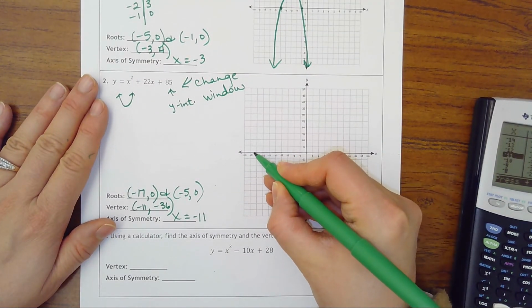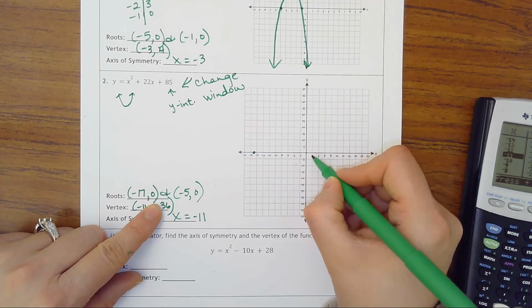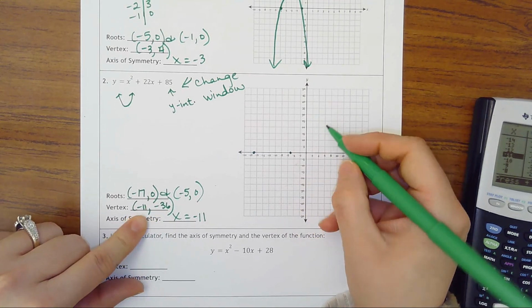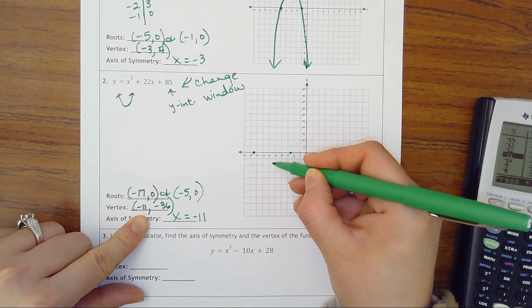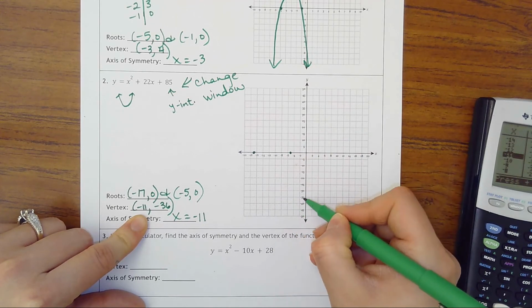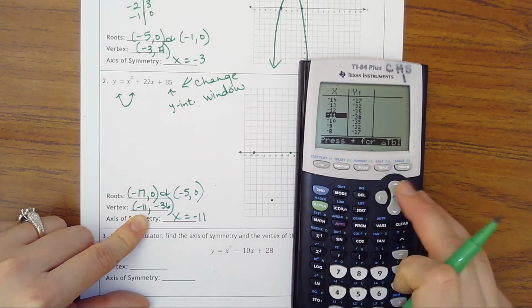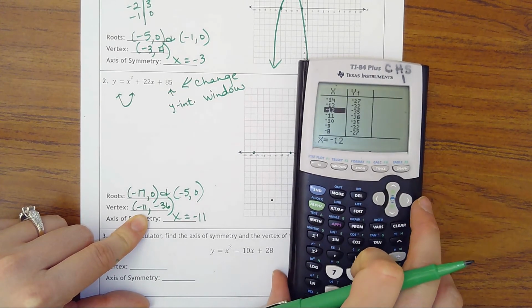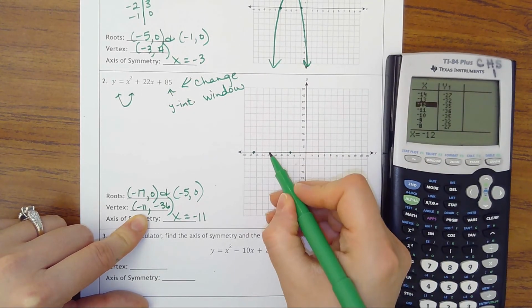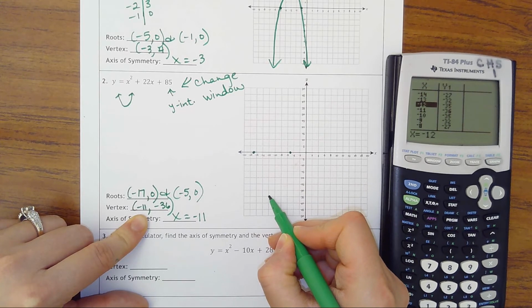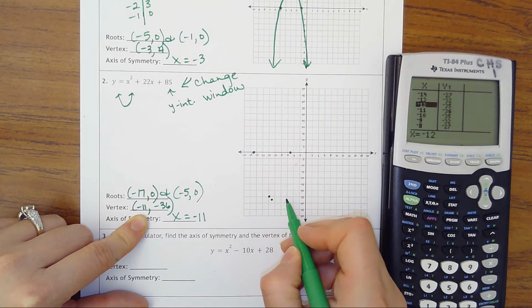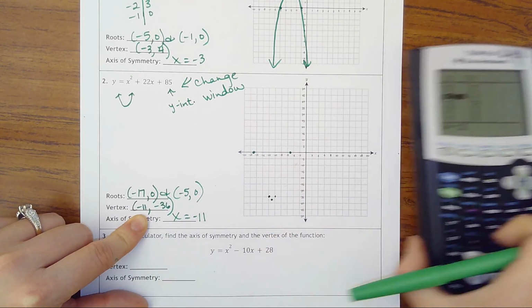Negative 17, 0 is there. Negative 5, 0 is there. Negative 11, negative 36 is here. And then it has to have two other points. So I'm going to pick negative 12, negative 35, and negative 10, negative 35.